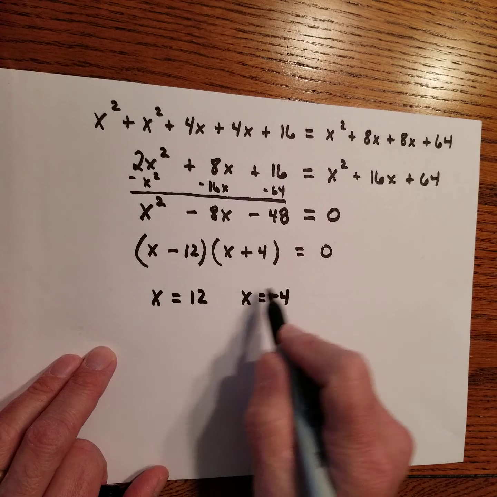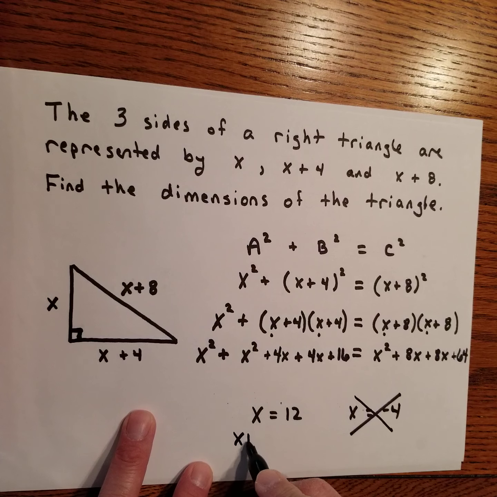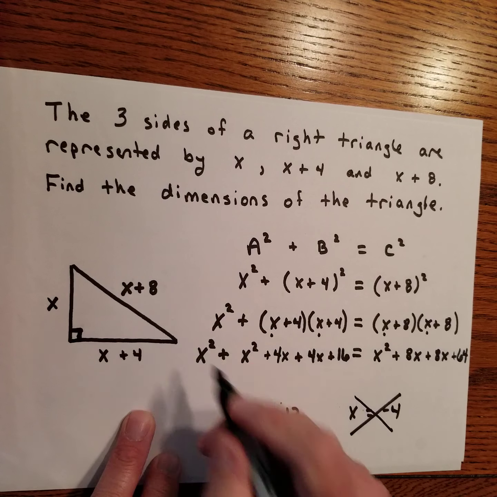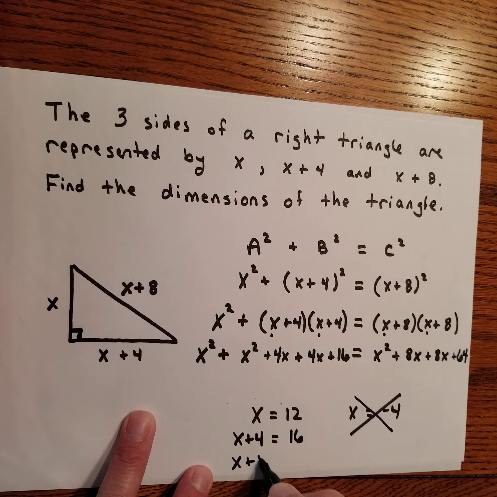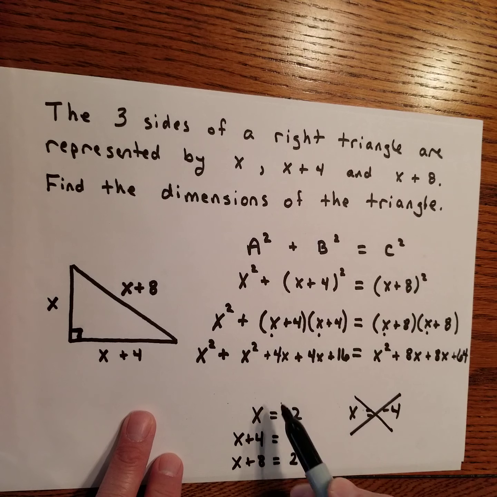So what are the dimensions of the triangle? Well, the short side is 12. This leg is 4 more than 12. And the hypotenuse is 8 more than 12. So the three sides of the triangle are 12, 16, and 20.